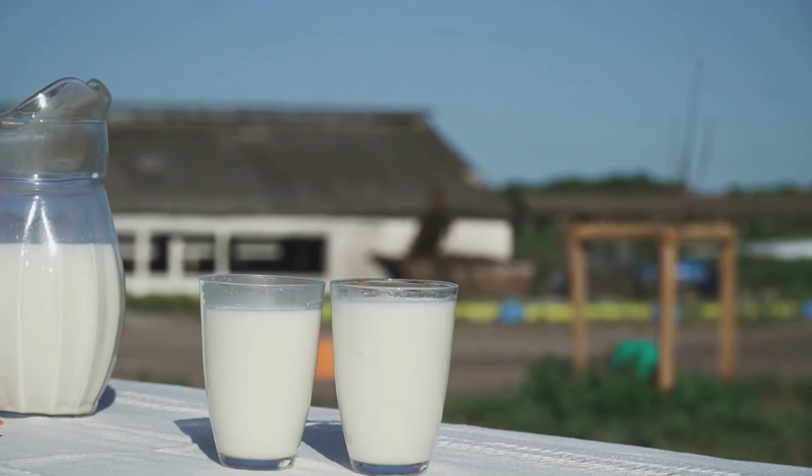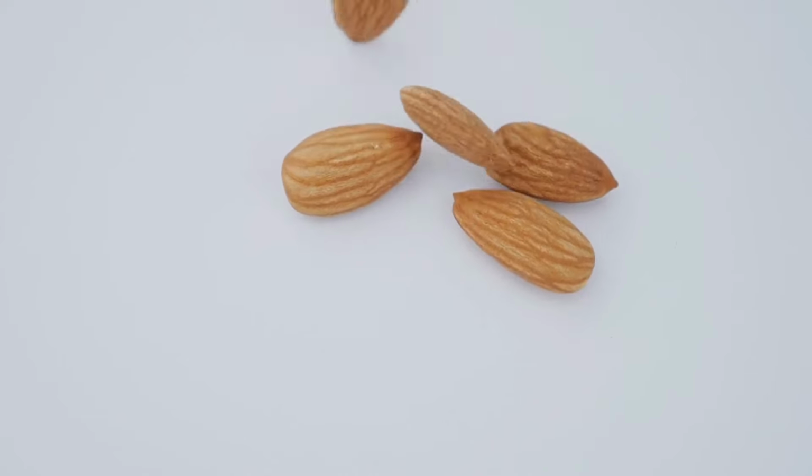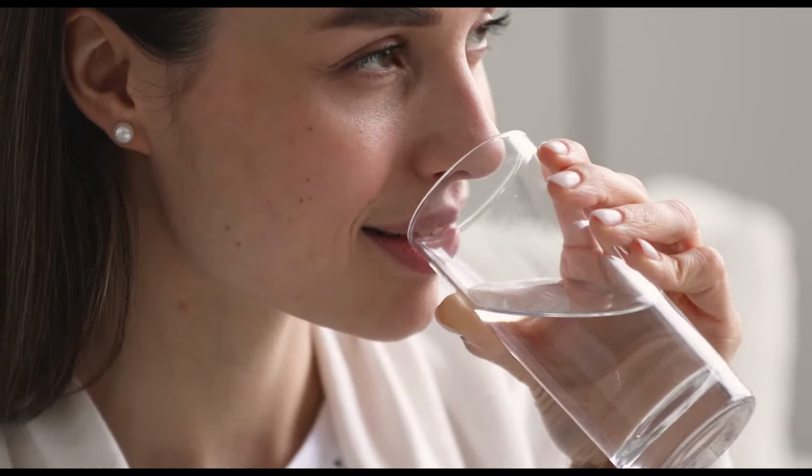You can find calcium in milk, cheese, and yogurt, iron in red meat, spinach, and lentils, potassium in bananas, oranges, and potatoes, and magnesium in nuts, seeds, and whole grains.